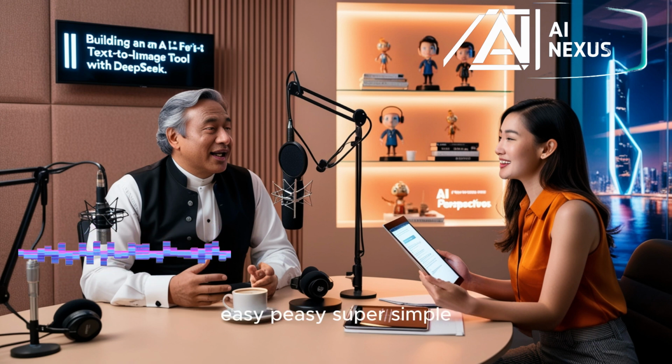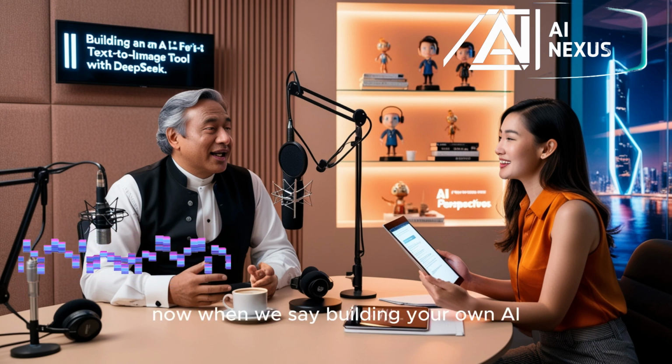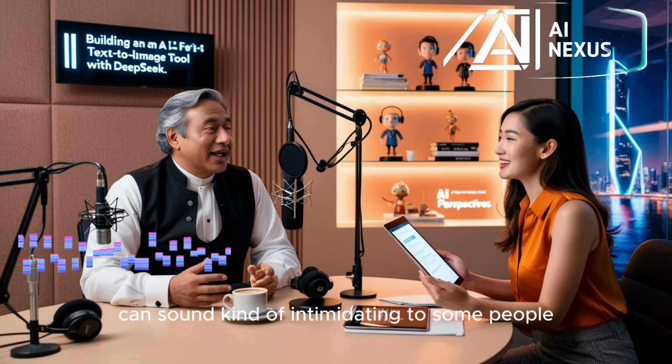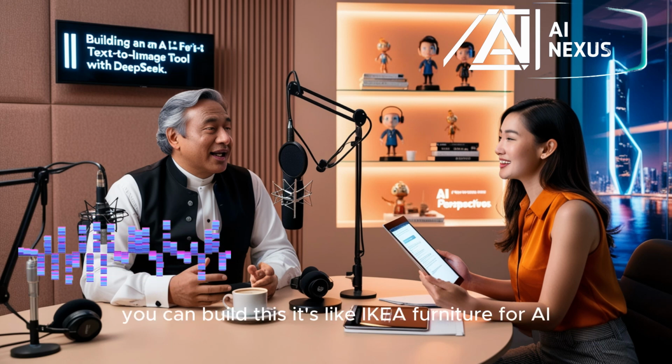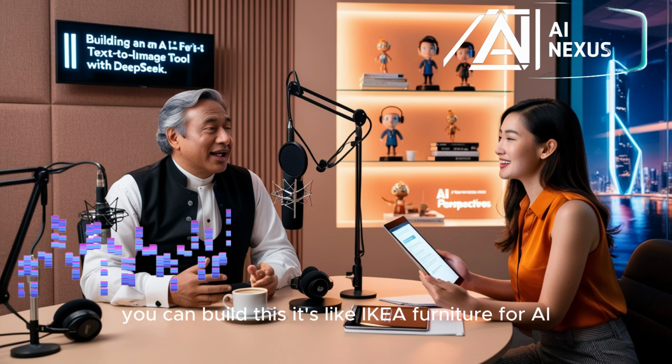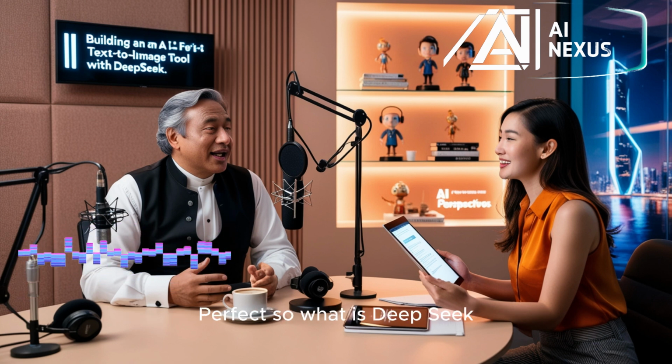Easy peasy. Super simple. Now, when we say building your own AI, I know that can sound kind of intimidating to some people, but this is really straightforward. If you can follow instructions, you can build this. It's like IKEA furniture for AI. Perfect. So what is DeepSeek?